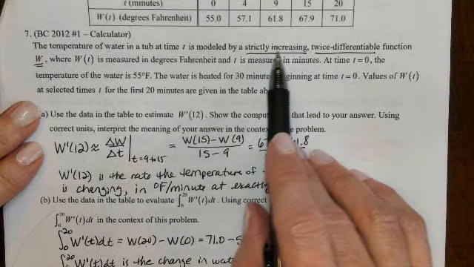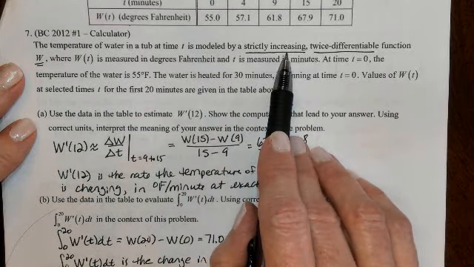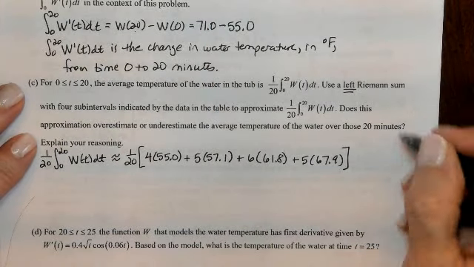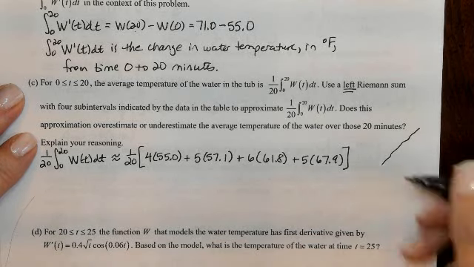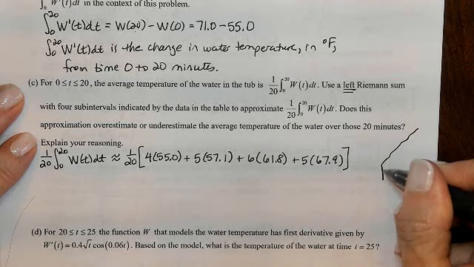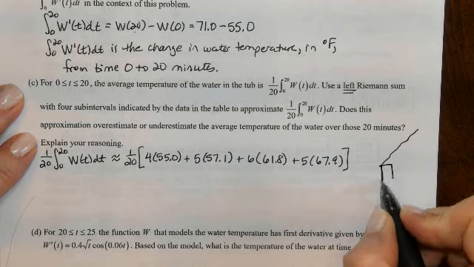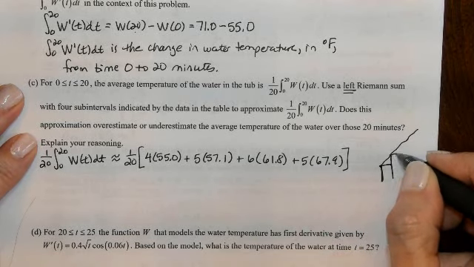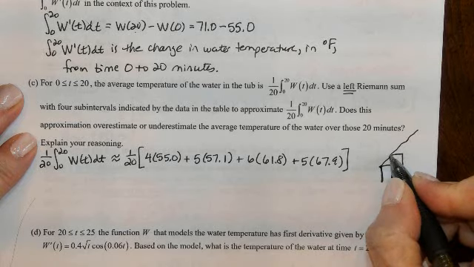So now we go back up to what we read at the beginning. W is strictly increasing. So we have an increasing function, and we used a left Riemann sum. A left Riemann sum will use the left-hand side as the height of each rectangle.